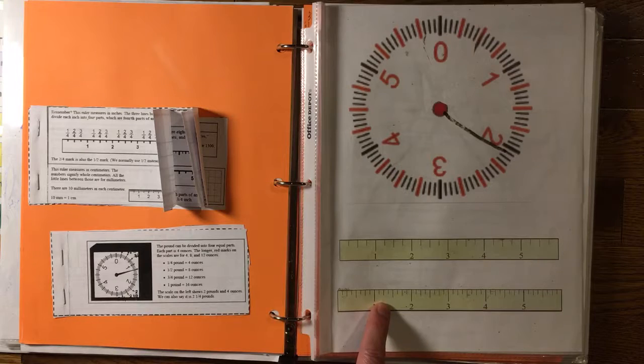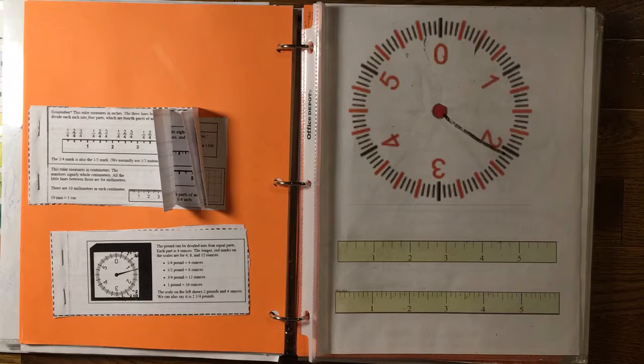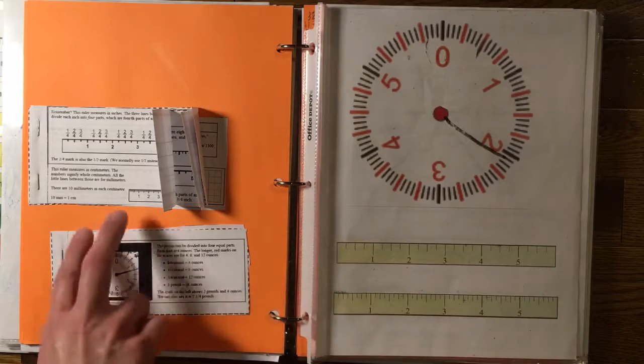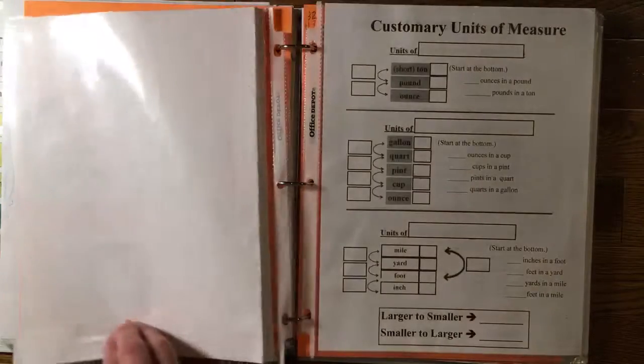They could draw it on this, but then when you gave them the ruler, they couldn't measure. So that's why you have to kind of ask your child questions from multiple angles to make sure that they really do understand what they're doing. But this was the template for practicing these ideas.